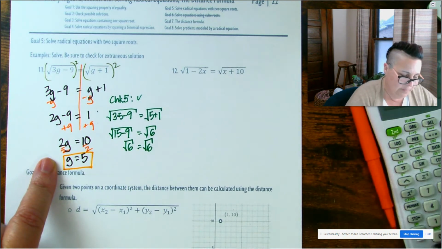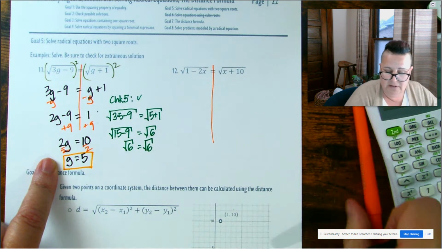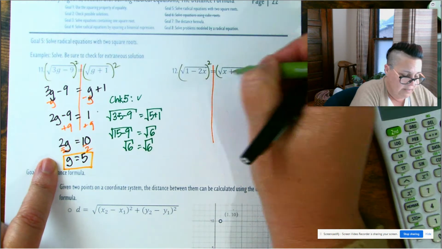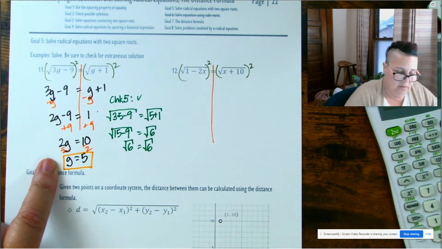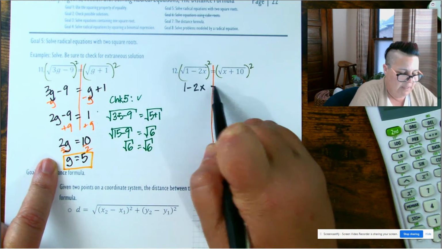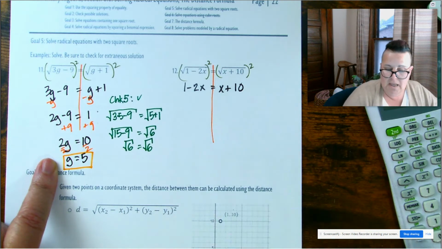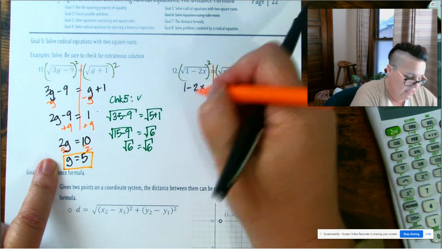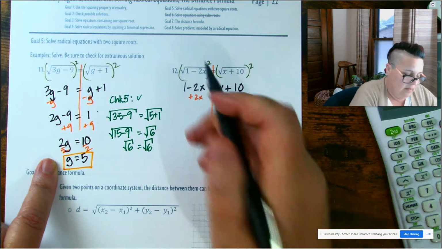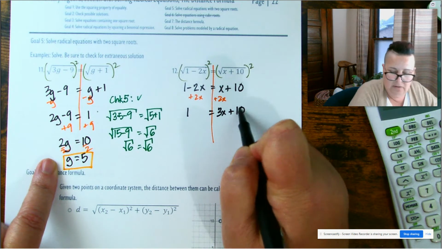Let's try the other one. Here I have two square roots again. They're both on their own side. There is nothing else there. So I can indeed square both sides. So 1 minus 2x will be equal to x plus 10. I'm going to add 2x to both sides, leaving me with 1 is equal to 3x plus 10.